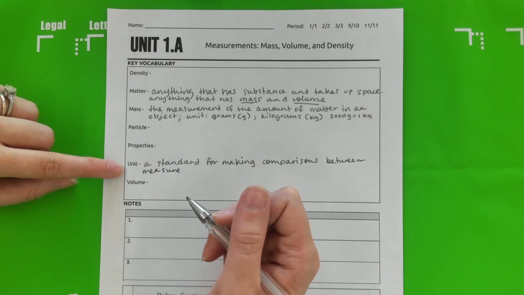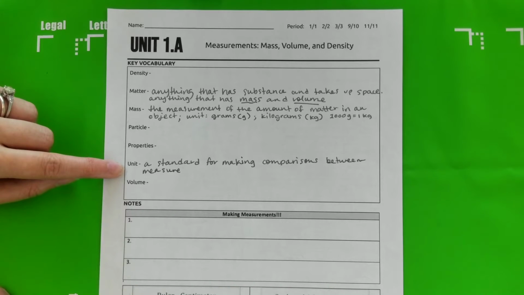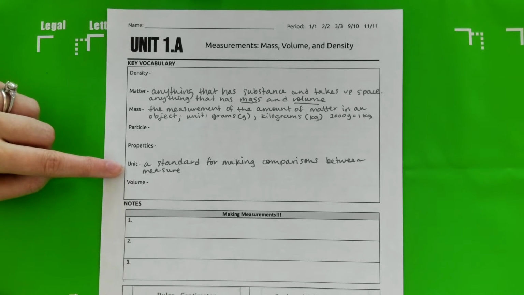Units are something that humans have created to help make sense of our world. They are not some fundamental truth about the universe. You could make up your own unit for something. You could make up your own unit for length. Maybe you want to measure everything based on, I don't know, the length of your pinky finger.